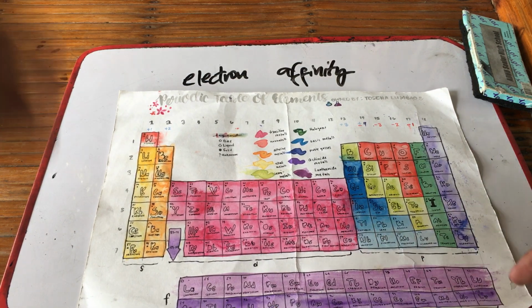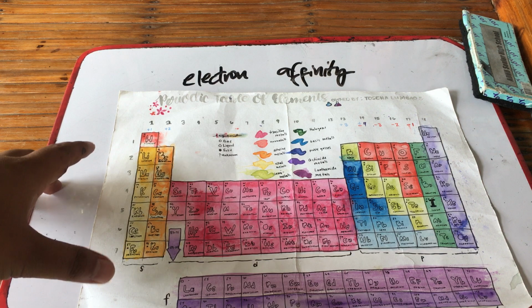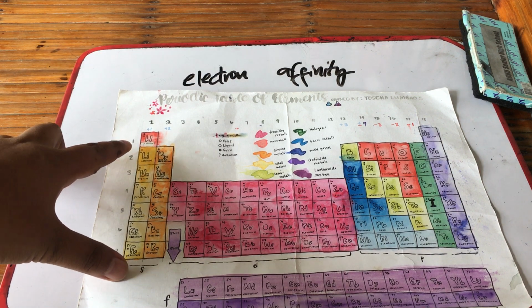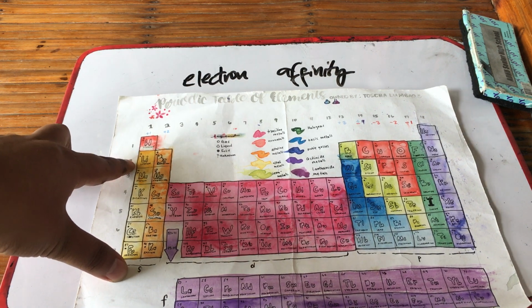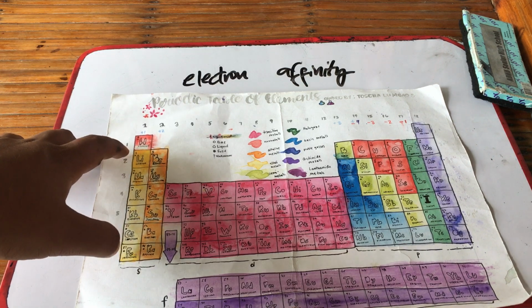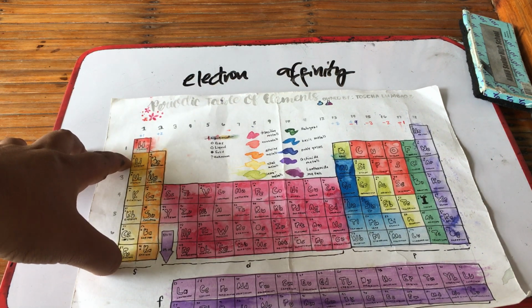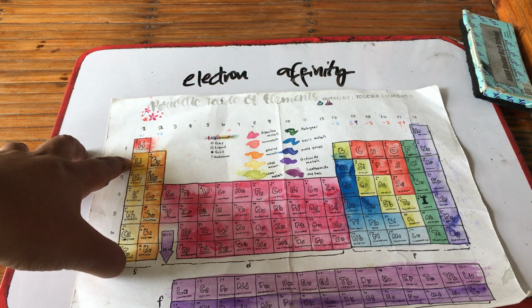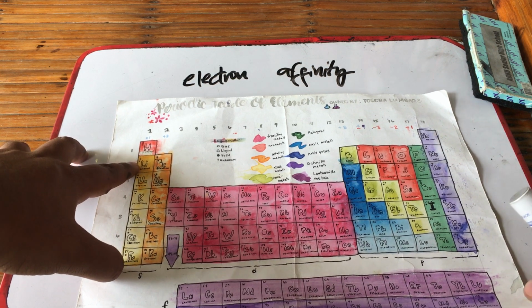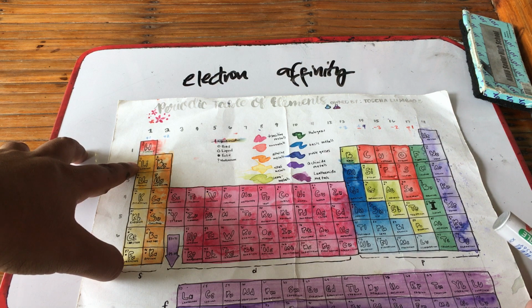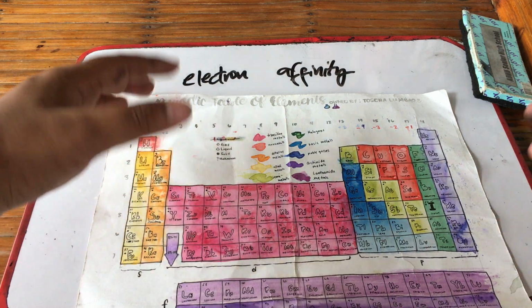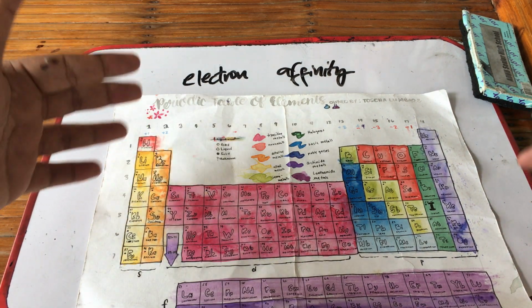So say for instance, we are to compare lithium once again to francium. Which one do you think will have stronger attachment to its electron? Which one will be hugging its electron tightly?